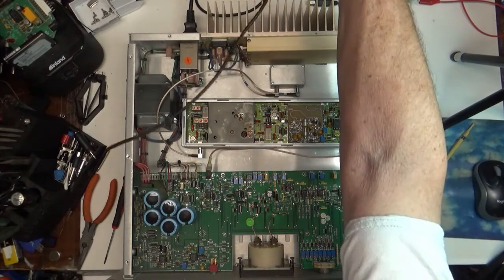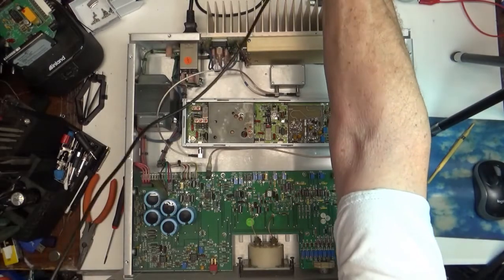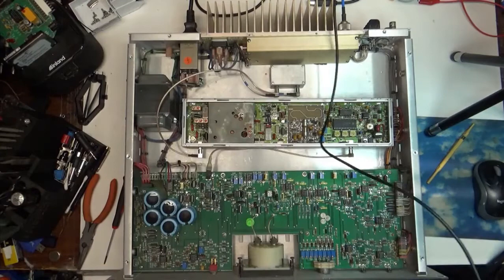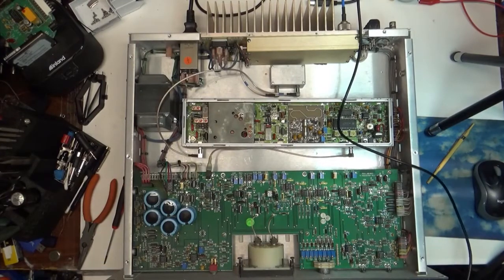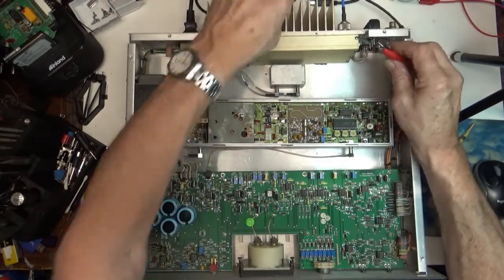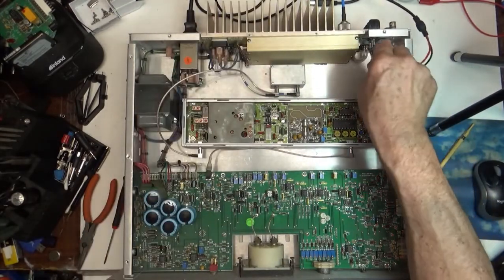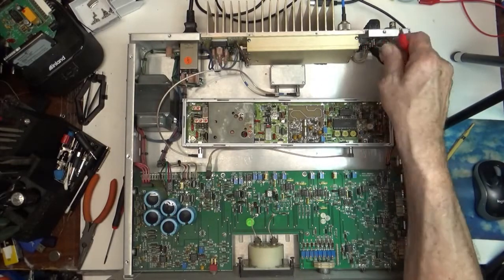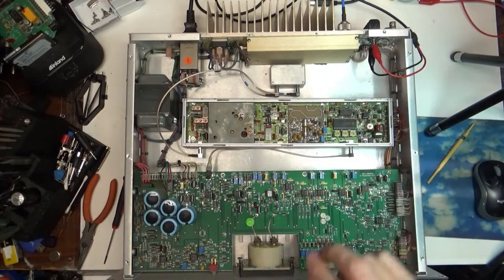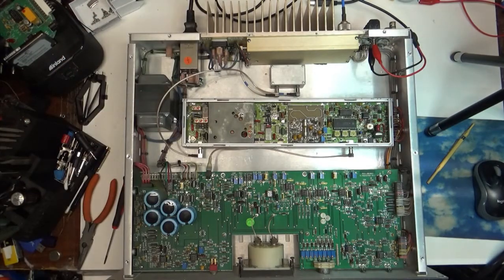We'll plug it into my audio generator. We'll give it 600 ohms. It's 600 ohms out of the generator, and I got to turn on the generator.